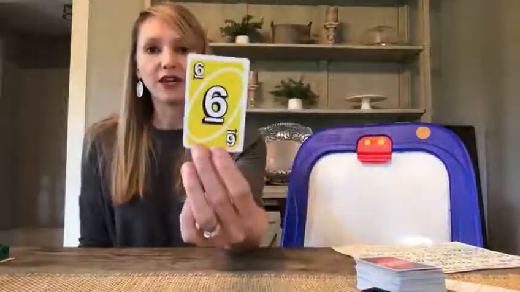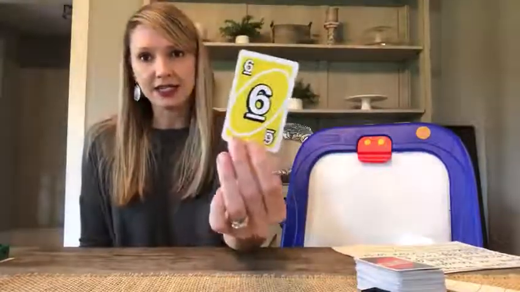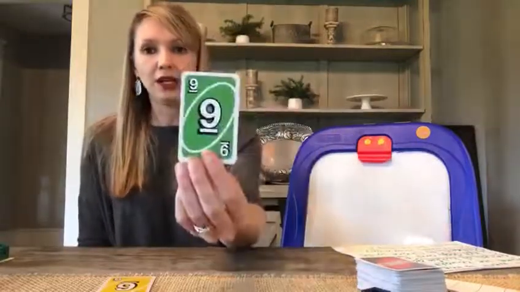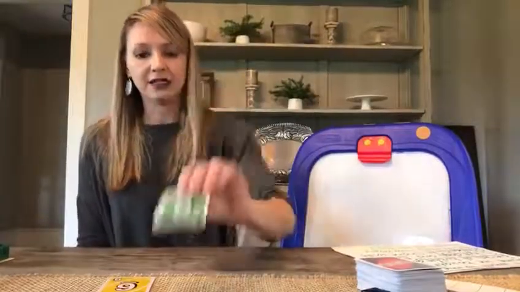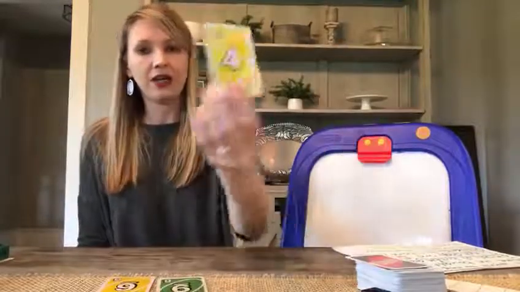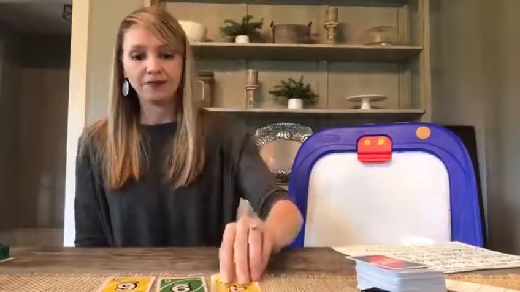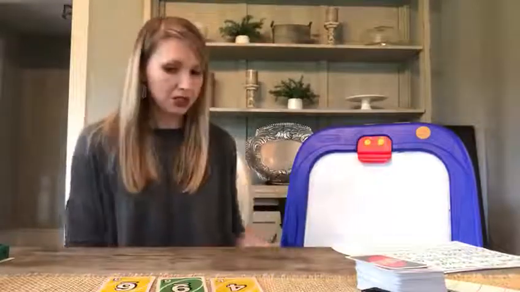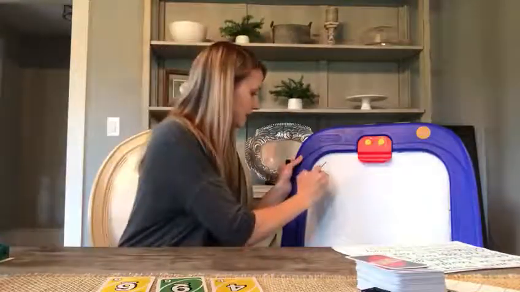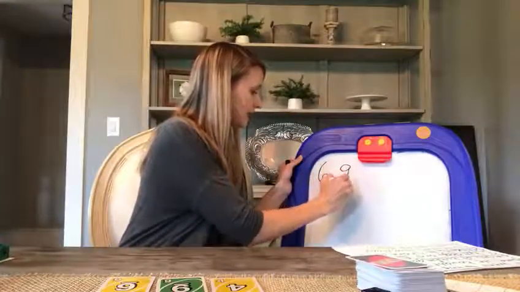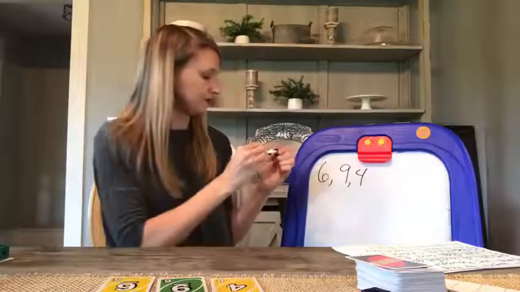Okay, we're going to do one more, and I'm just going to pull some Uno cards like I did yesterday. So we've got the number 6, the line's on the bottom, so that shows me that it's a 6. Ooh, and we have a 9, and then we have a 4. Okay, so our numbers are 6, 9, and 4.